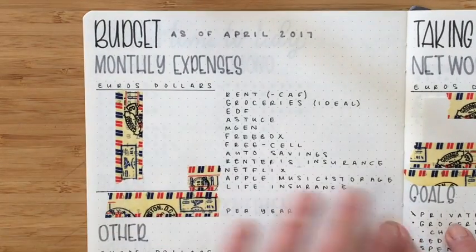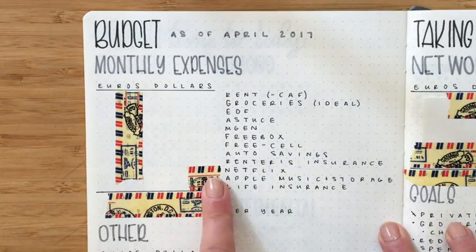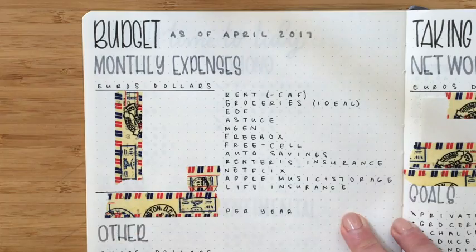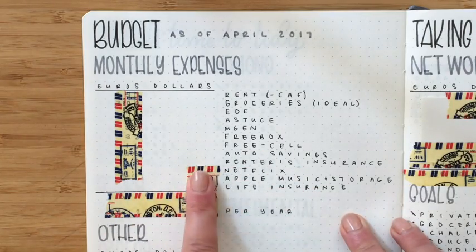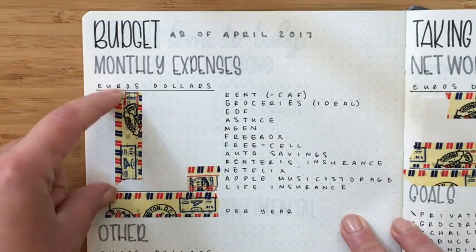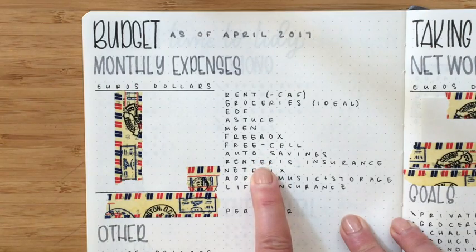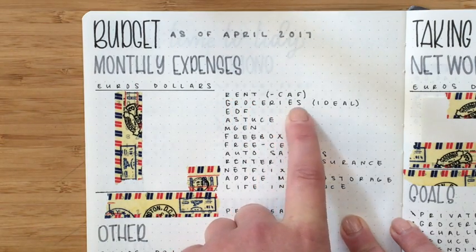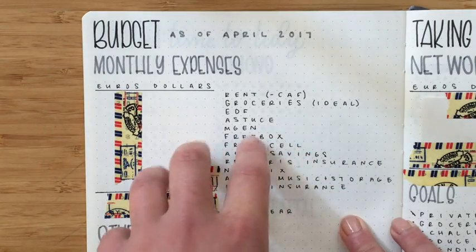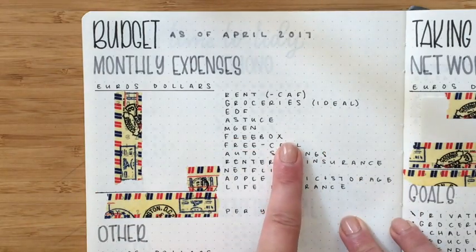So this is my monthly expenses for everything, because in my bullet journal, the only expenses I have are the ones that come out of my French bank account. But I also have a couple that come out of my American account. So you'll see here I've got euros, dollars, all grouped together. I've got basically all the same expenses, but I have actually added in groceries. And again, it's not an exact number every month, unlike the rest of them. I noted for myself that was the ideal amount that I wanted to put in.